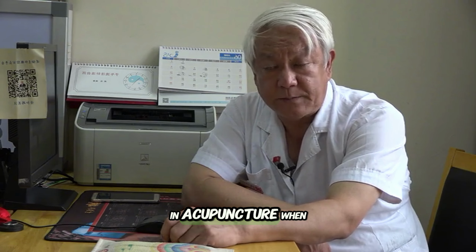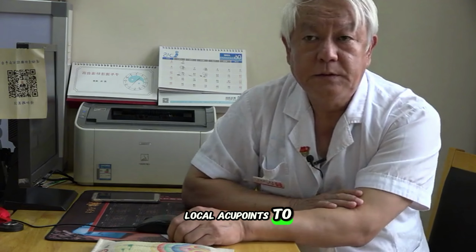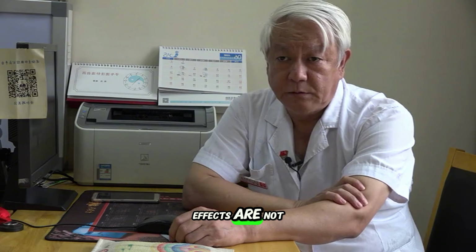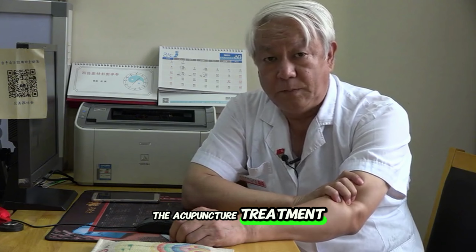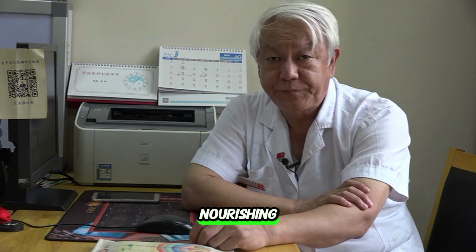In acupuncture, when patients come in for treatment, we often use local acupoints to target the knee joint directly. However, if the effects are not satisfactory, we need to ensure that the acupuncture treatment aligns with the principles of traditional Chinese medicine, particularly focusing on nourishing the liver and kidneys.